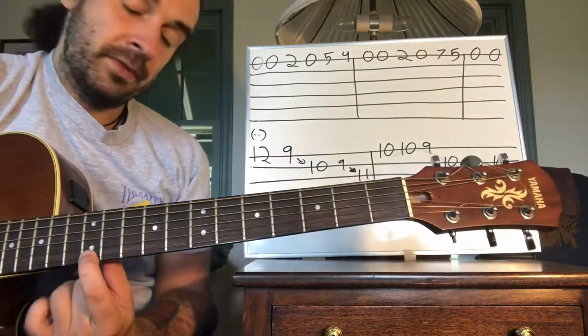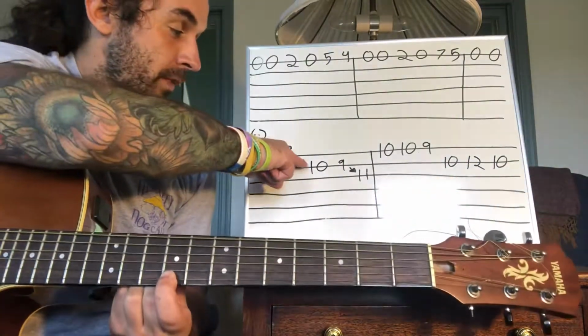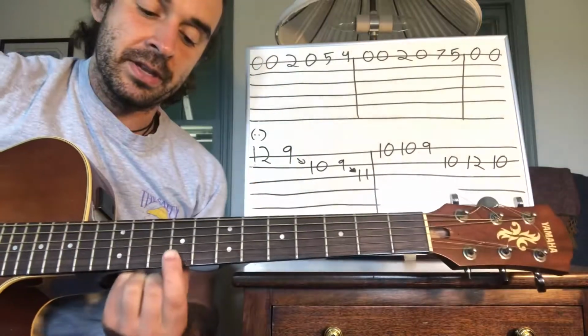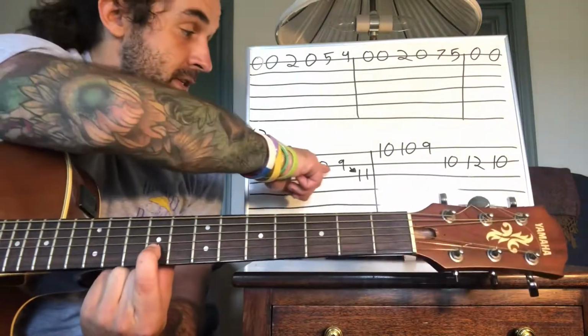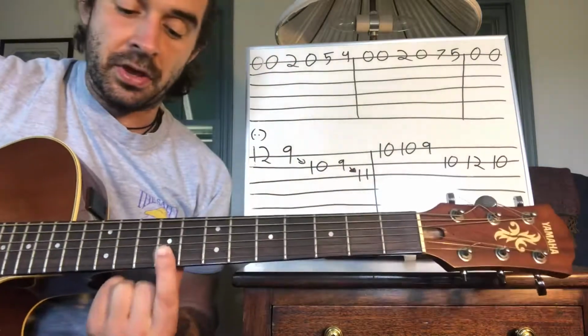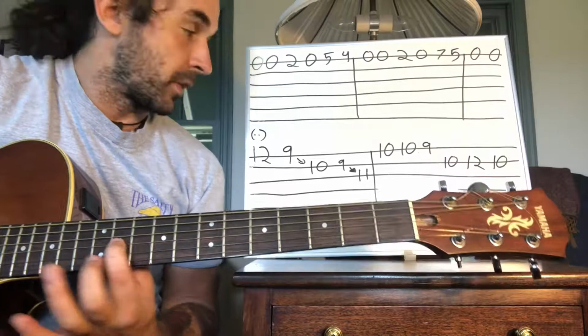I got 12 to 9. Now right here, I'm moving. So I drew a little arrow. I'm moving to the next string, to the second string, 10th fret. 10, 9, as you can see, is still on the second string, and then I have 11 down another string on the third string. All right, just doing it all with my first finger for right now.